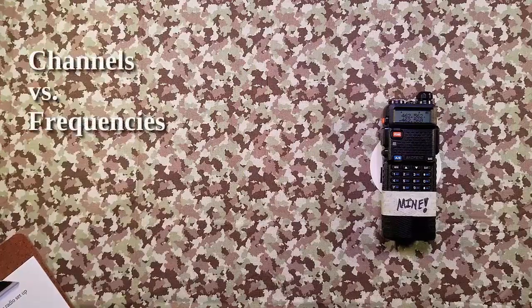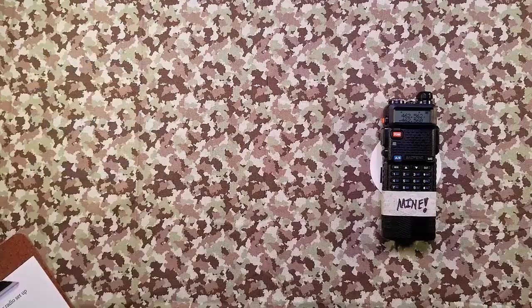The next thing you need to understand is channels versus frequencies. Channels are preset frequencies. When you get your radio set up, you can preset frequencies based on your channel system. You may use menu 27 to set channels, but we need a better understanding of how the radio works first before we mess with this. So just remember there is a difference between channels and frequencies.